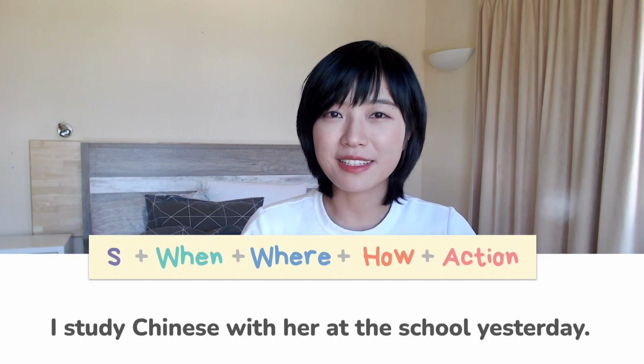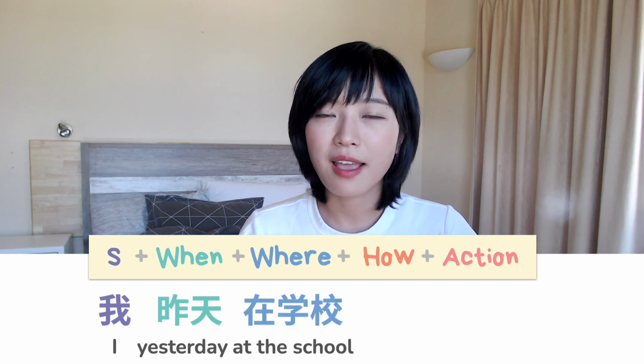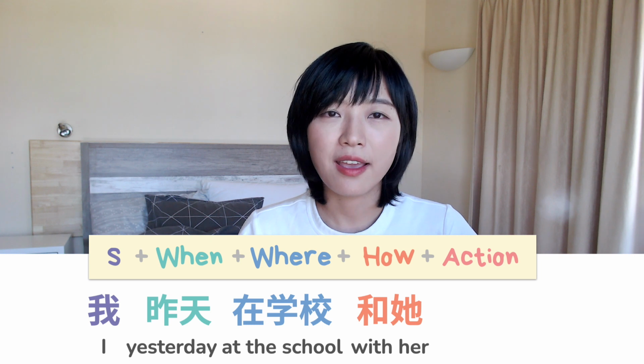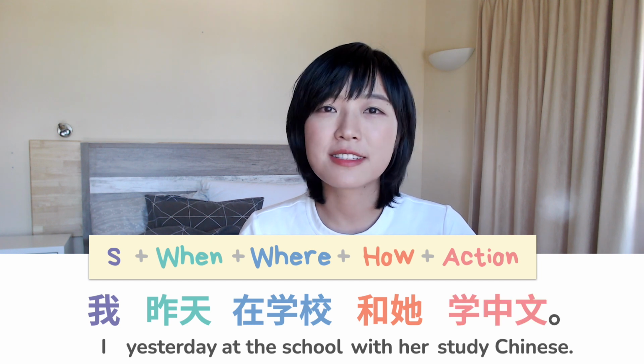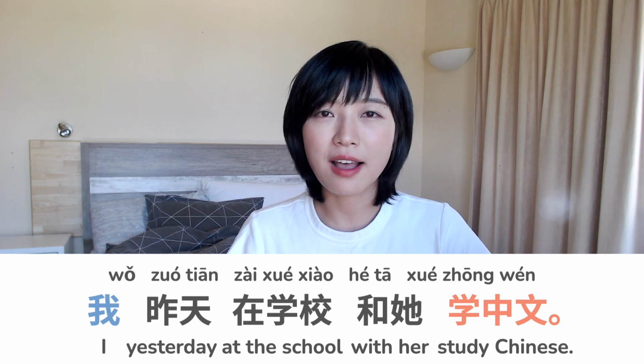So for this example, if we follow this rule, the Chinese sentence order should be subject, I, when, yesterday, where, at the school, how, with her, and then the verb and object, study Chinese. 我昨天在学校和他学中文.